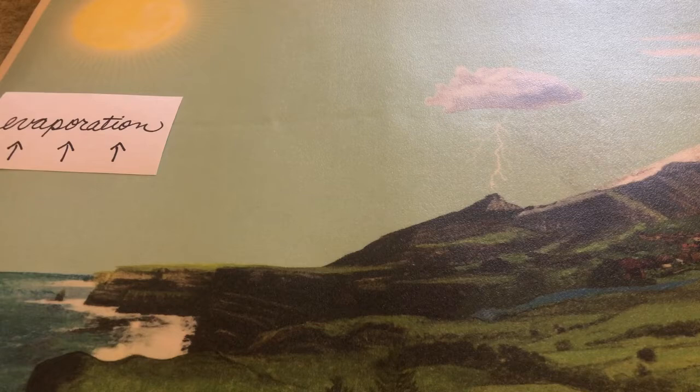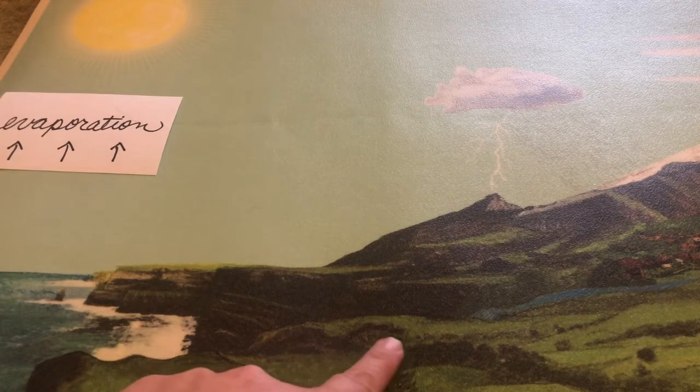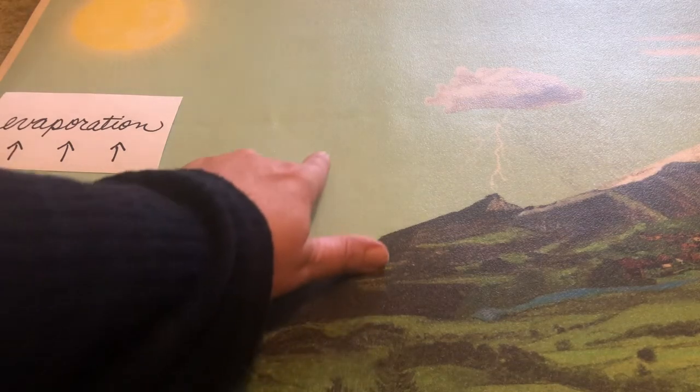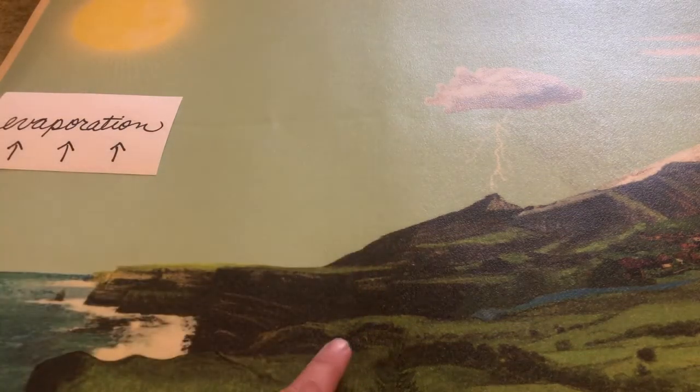Not only is the water from the land and the sea evaporating and traveling upward, water from plants is also evaporating. Plants take in carbon dioxide and they lose water, and that water also evaporates into the atmosphere, and we call that transpiration.